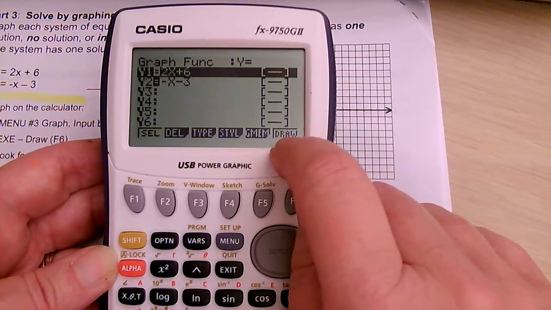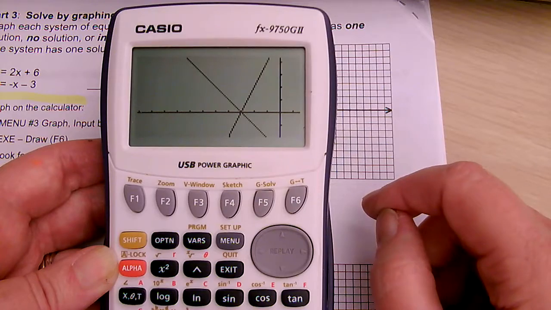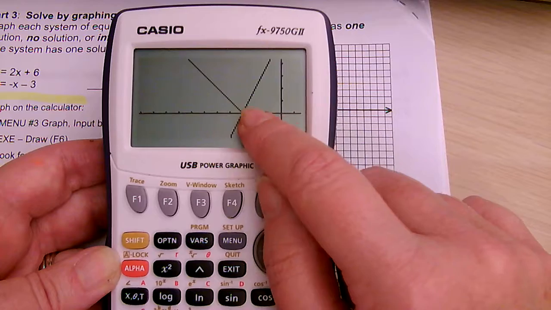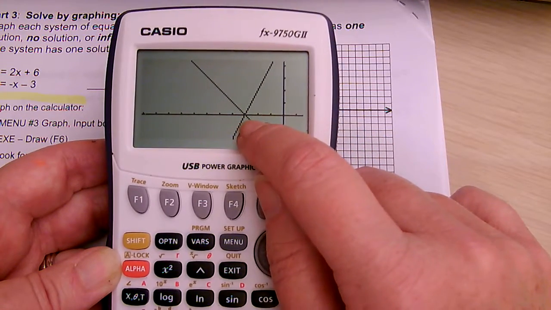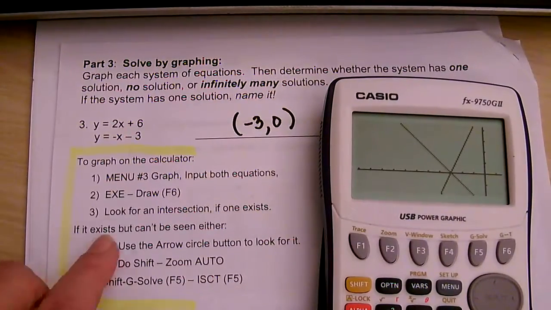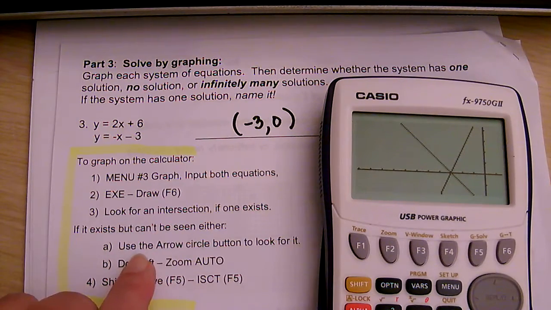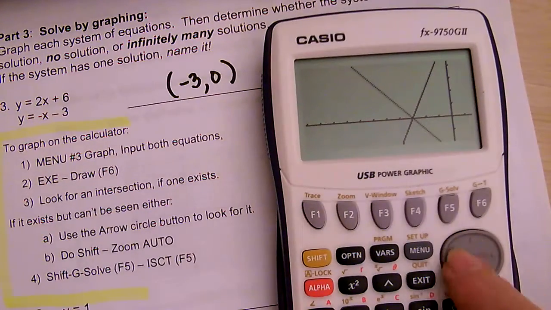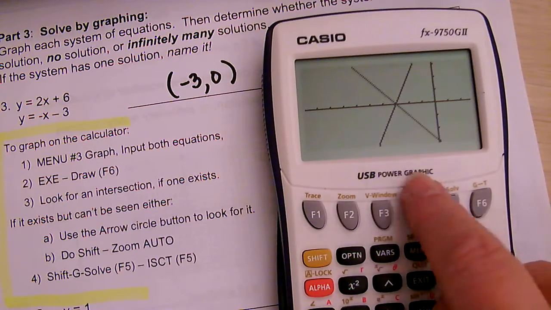Now once you do that, you should have this menu right here that says draw. And I'm going to draw it. And don't worry so much if your calculator looks a little different, but you should see the intersection. If you don't see it, I've got some advice on how to do that. If you know they cross but you can't see it, one thing is just to use this arrow circles button right here, and that lets you move it around until you can see where they cross.